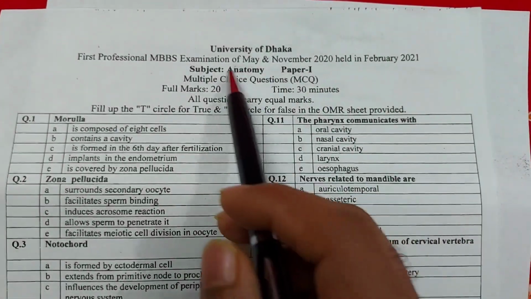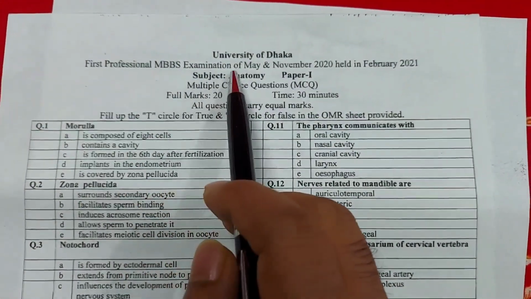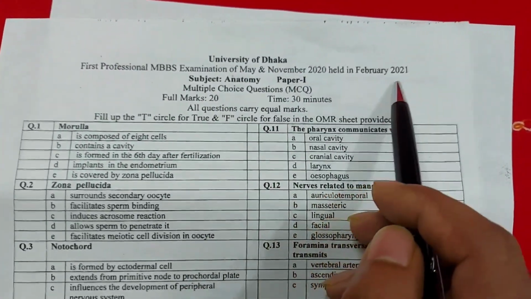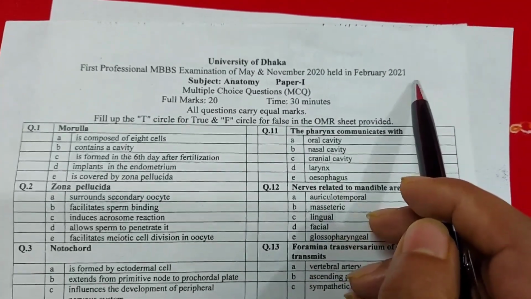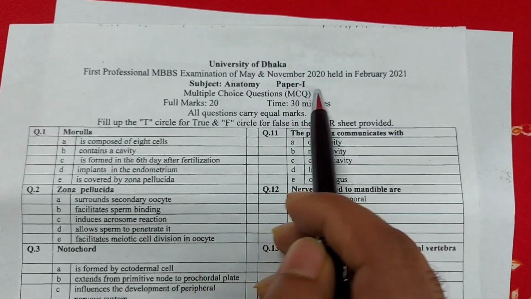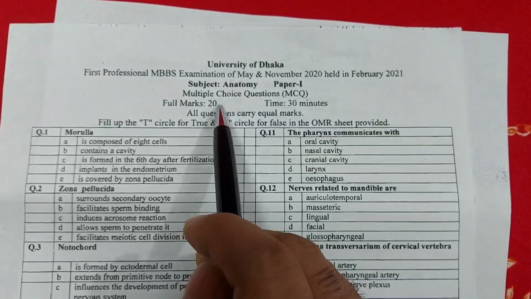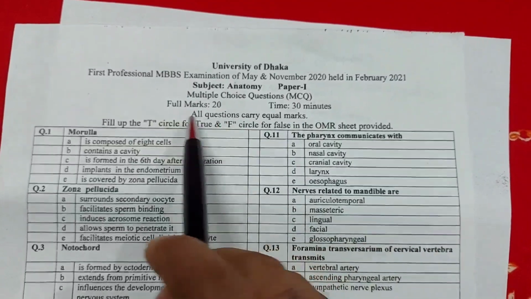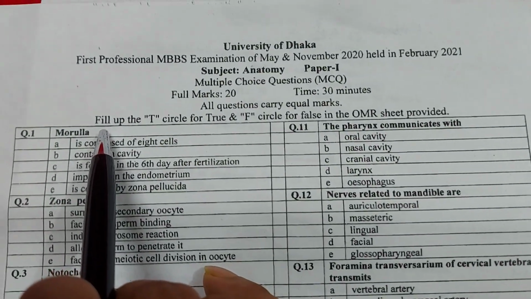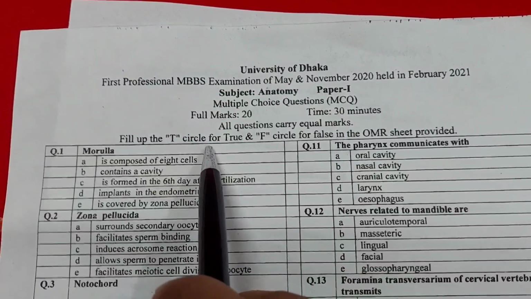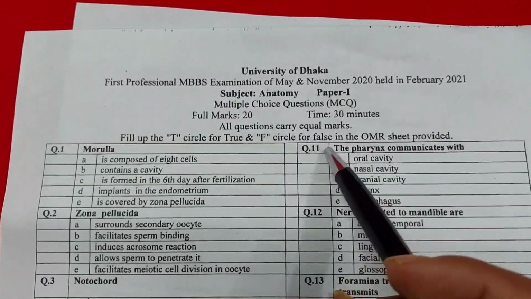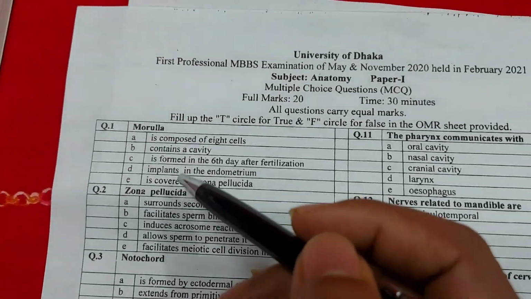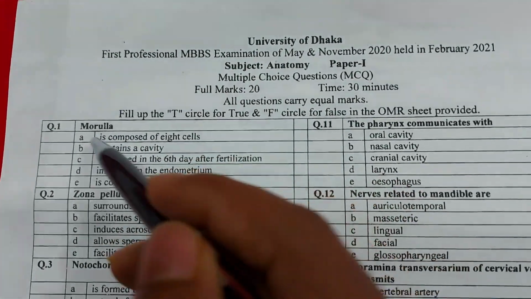This is the MCQ question of the first professional MBBS examination of May 2020, held in February 2021. This is the anatomy MCQ paper with 20 questions, and the time is 30 minutes. The instruction here: fill up the T circle for true and the F circle for false in the OMR sheet provided. Here the first question is the morula.